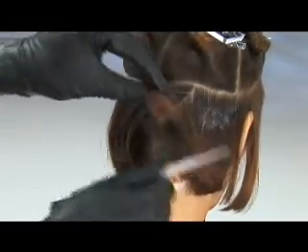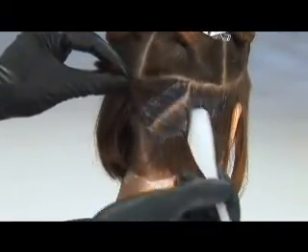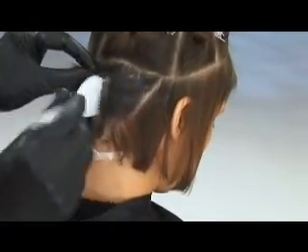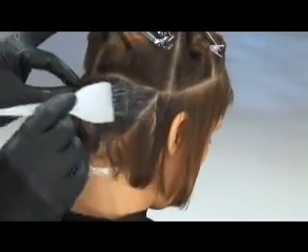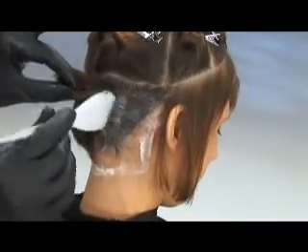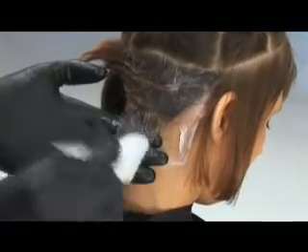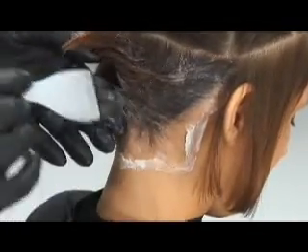Then take diagonal subsections and apply ample product to the scalp area. For this guest, product is immediately applied through the mid-lengths and ends.